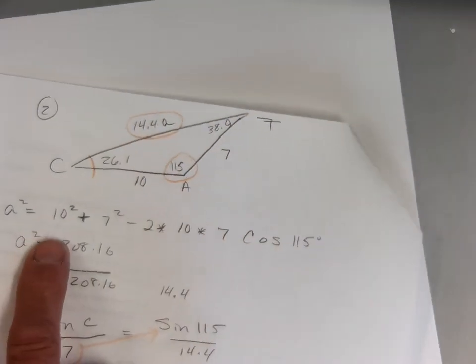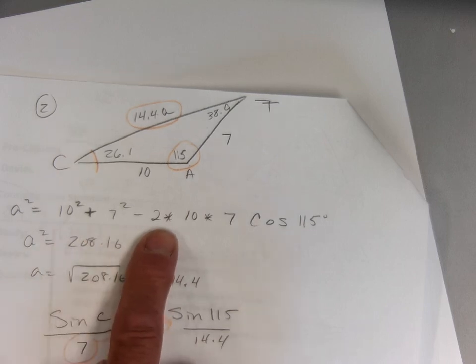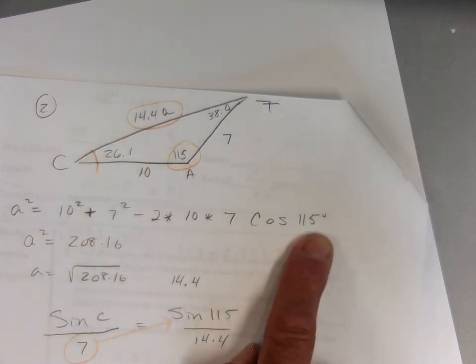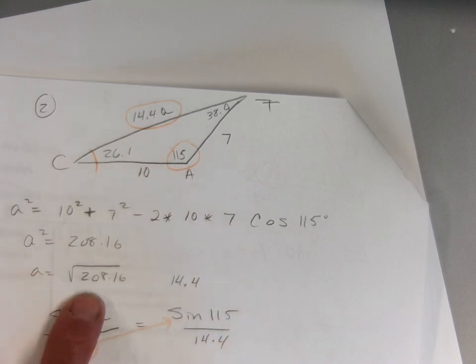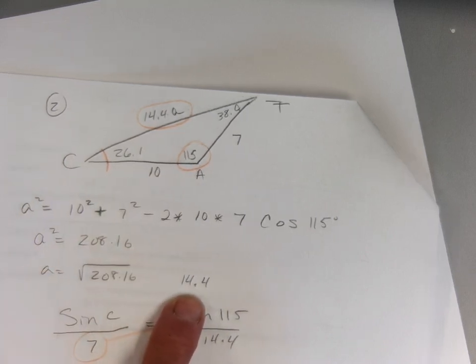So I used the law of cosines: adjacent squared plus adjacent squared minus 2 times the adjacent times the other adjacent times the cosine of the angle. I got a big number, but it's a squared, so I square rooted that. I wound up with a side of about 14.4.